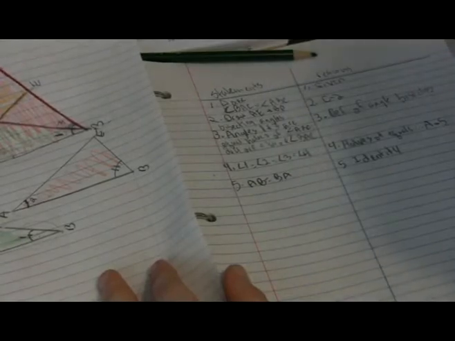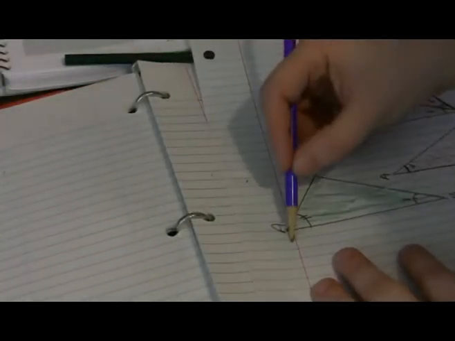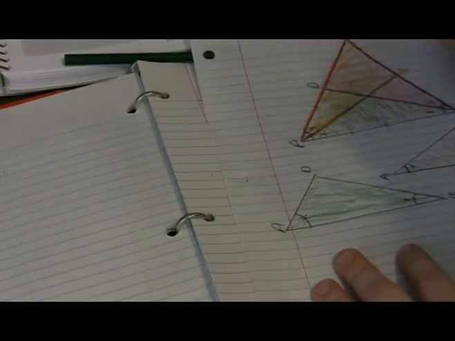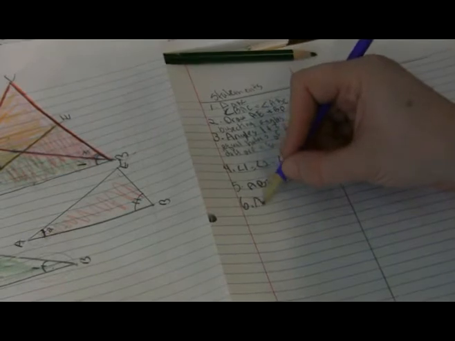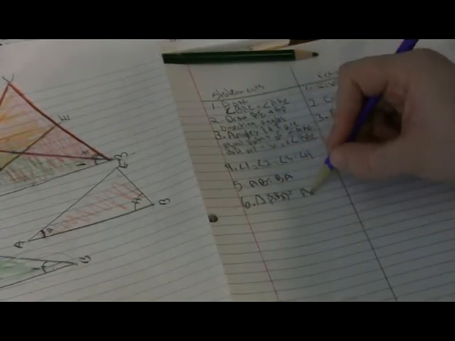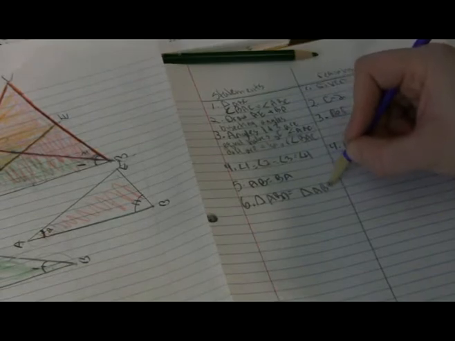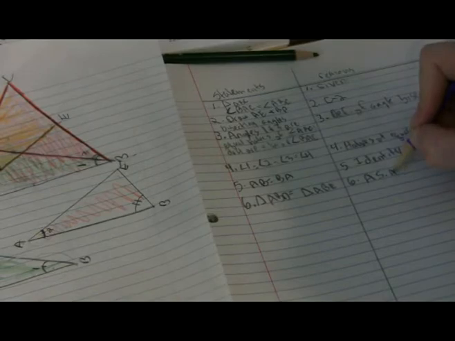Now, that will allow me to, by angle, side, angle, say that my new triangles ADB and ABE are equal. So, number 6 is that triangle ABD equals triangle ABE by angle, side, angle.